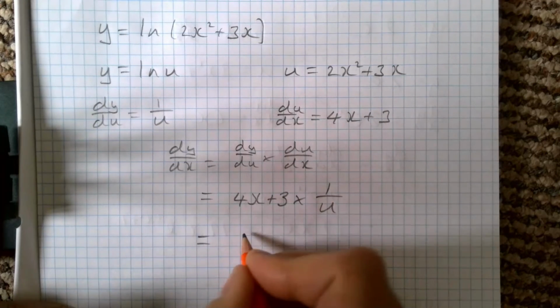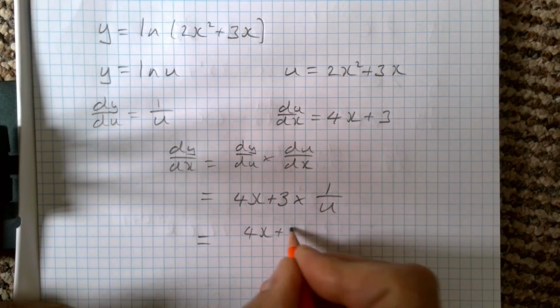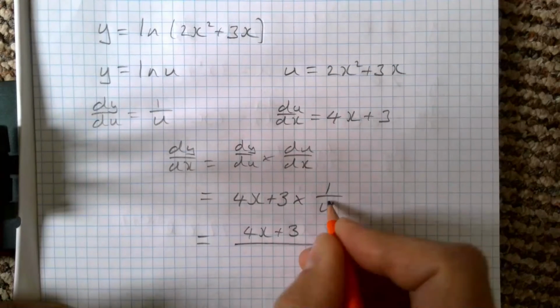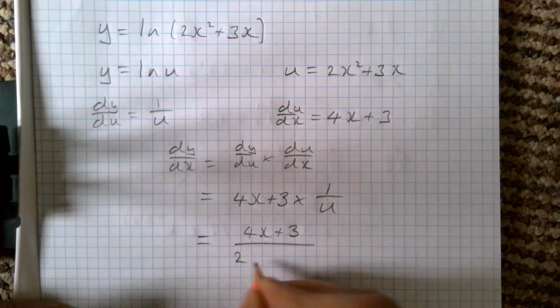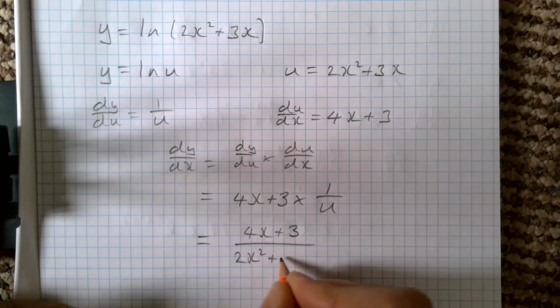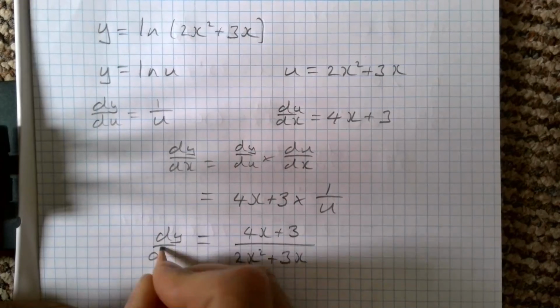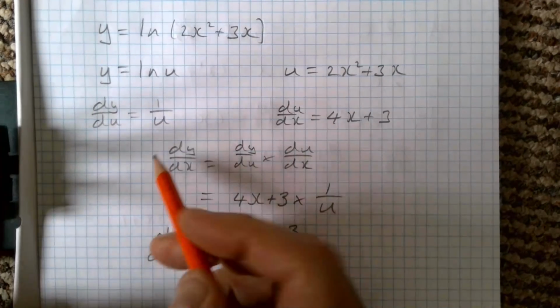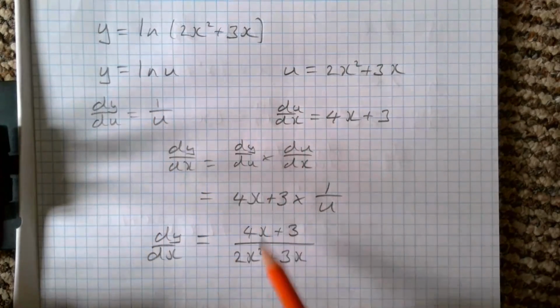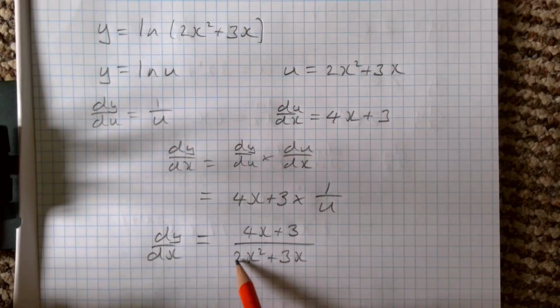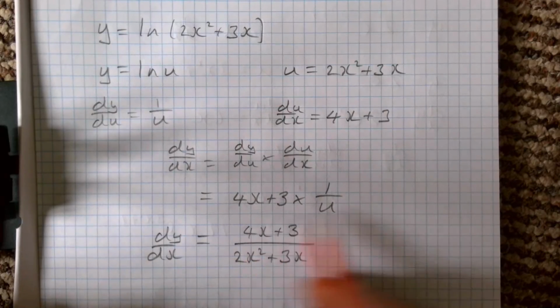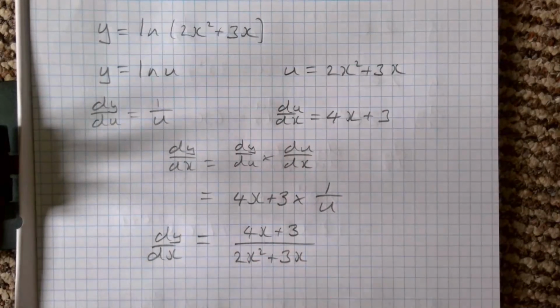So that 4x plus 3 is going to go up to the top, 4x plus 3, and then the u, which we just changed, is 2x squared plus 3x. That's our dy by dx. Now you notice this all the time with ln functions, and it's very handy for doing integration a little bit later on in the year. If you differentiate the bottom line, you will get the top line. That's the way all of the ln functions work. And that's our example.